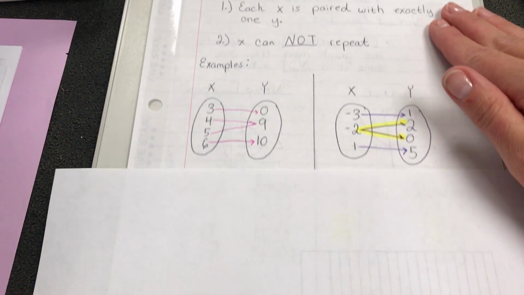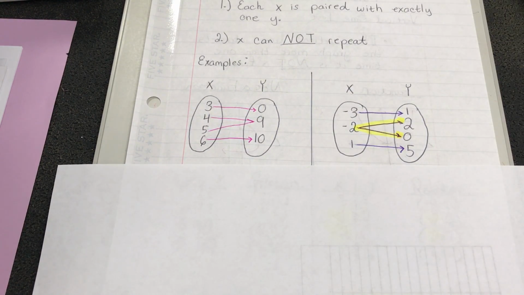So let's look at these examples. So let's talk about mapping. All right? So if you have mapping, you have x and y.